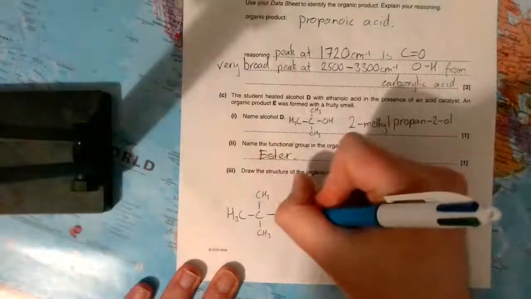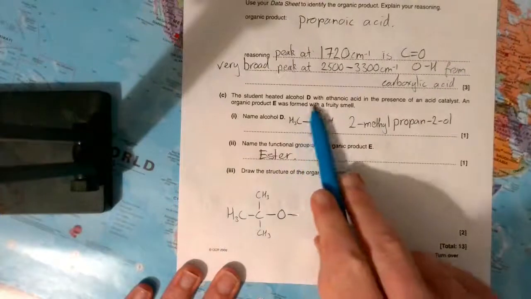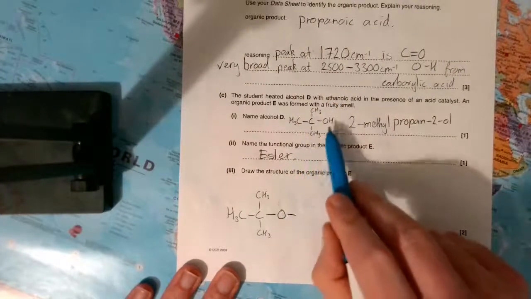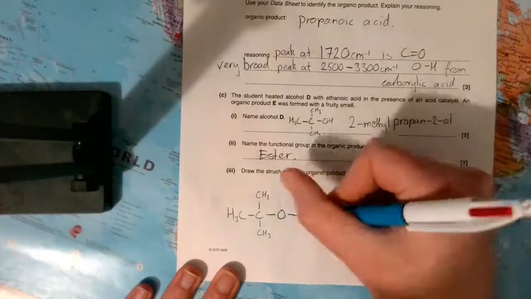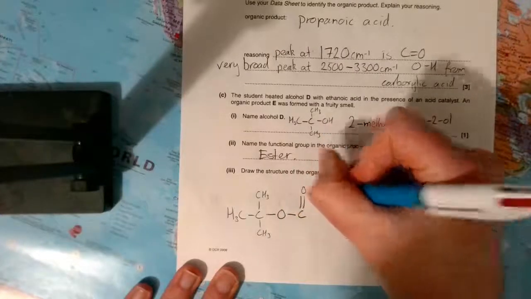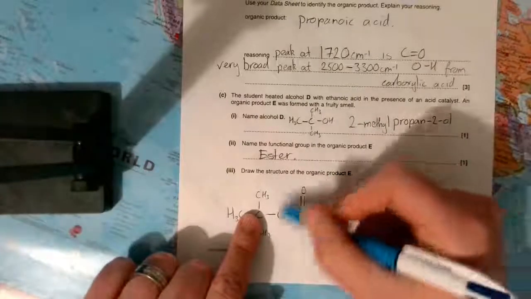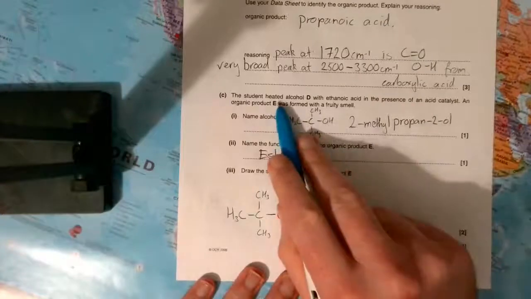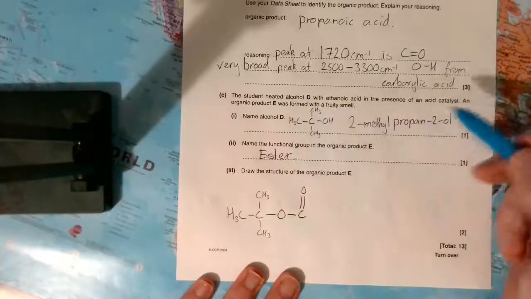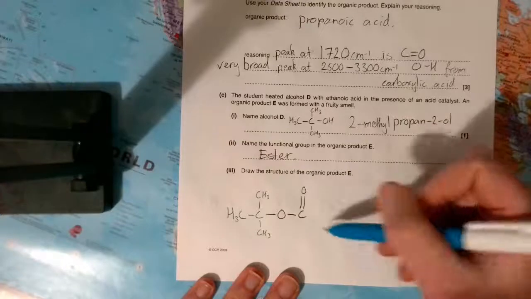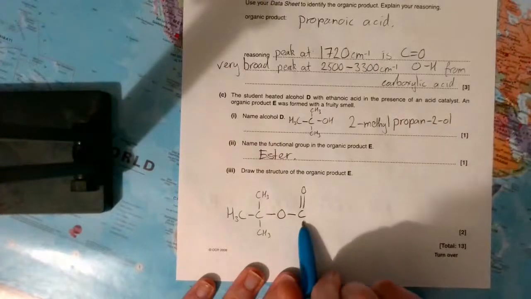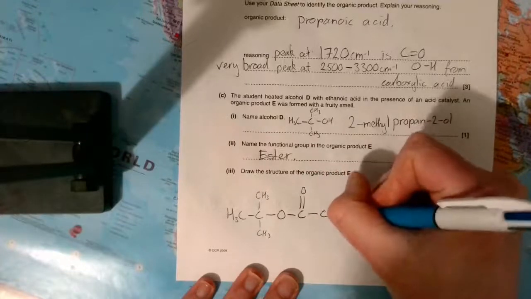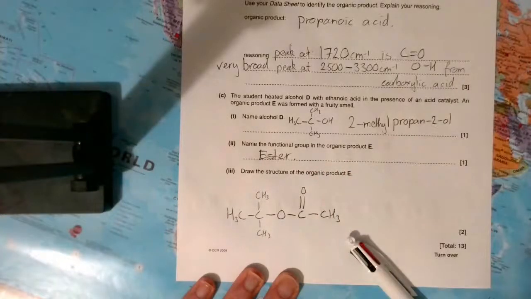Finally, they want the structure of the organic product E, so you start off, keep it absolutely consistent with your alcohol, and then it was with ethanoic acid. So to make our ester, we are going to take the hydrogen off from the alcohol, and we're going to form an ester link. Just getting this in would get you 1 mark. That's your ester link. And then it's ethanoic acid. People often at this point think they're home free and stick on an extra 2 carbons. Careful, there is 1 carbon there already, so ethanoic in total, so you're going to have your CH3. And done.